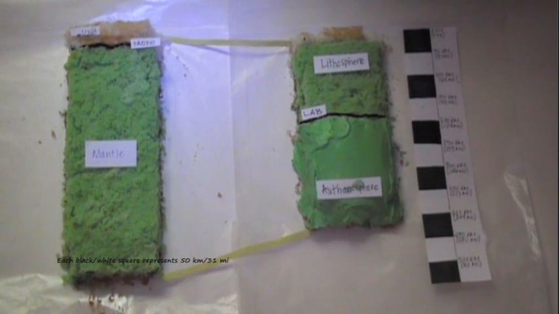Hey, don't eat the crust! Why? You haven't said anything about it. I didn't think it was that important. Yes, the crust is very important. Let's take a look at the crust, shall we?